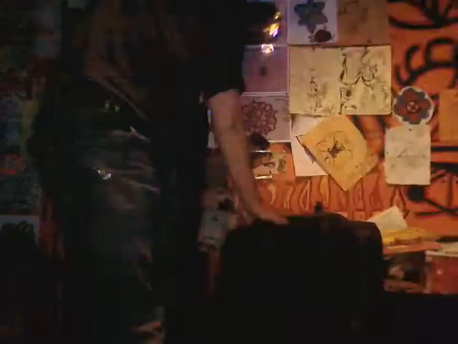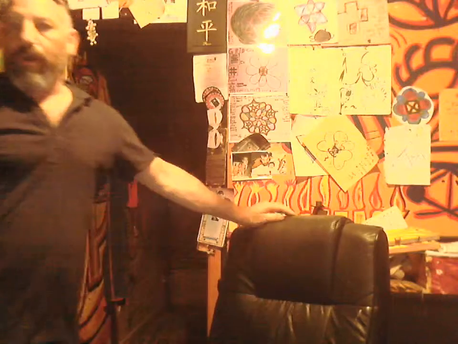Now this is going to be a bigger light bulb. So let me put that in over here. I'm going to try to put this light bulb in. See if we can get a little bit more light in here. That was really weird, eh?